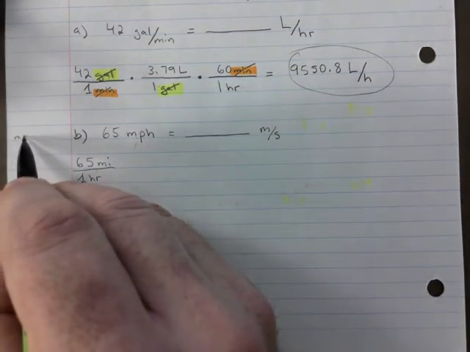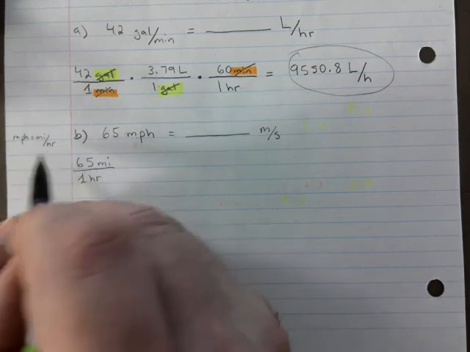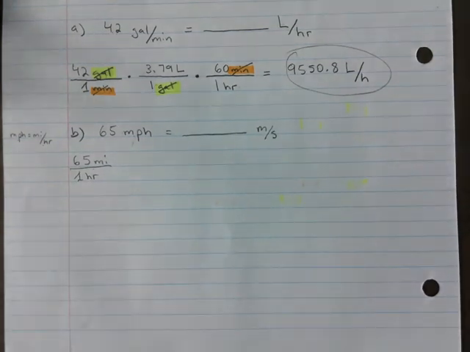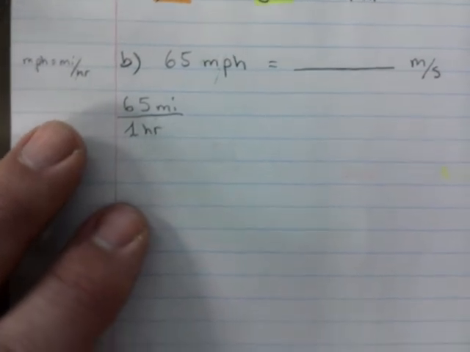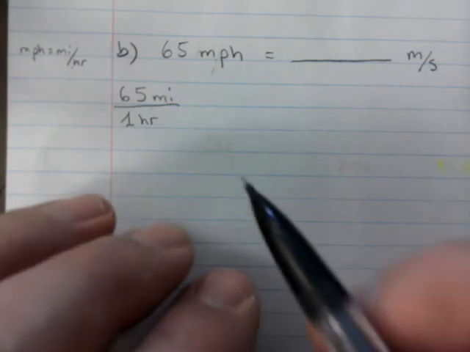How about we do this? MPH, miles per hour, right? It's the same thing. So small. But let's zoom into that part. I need my cameraman here. Camera person. Okay, there. So 65.